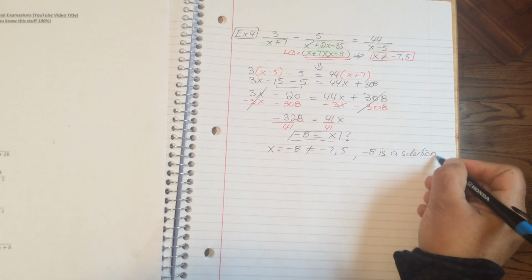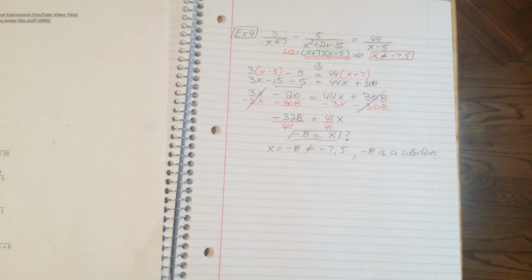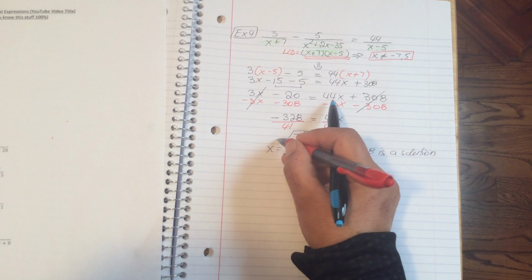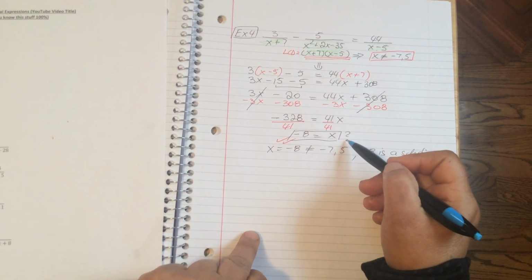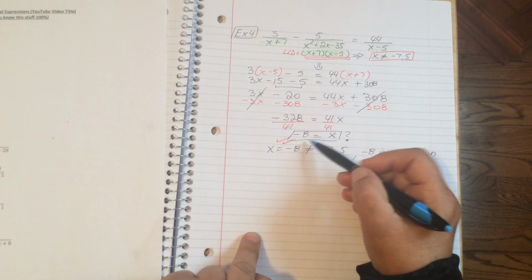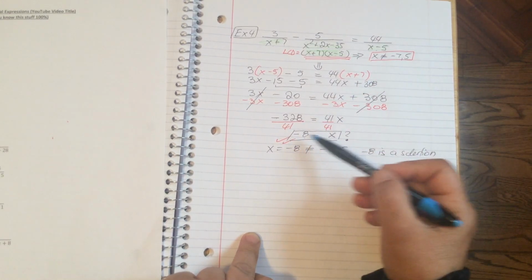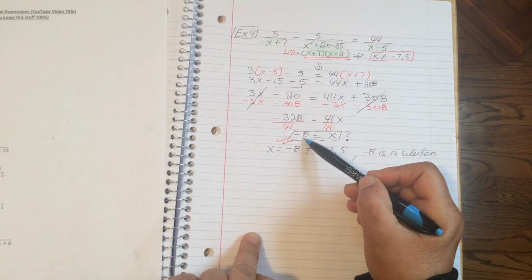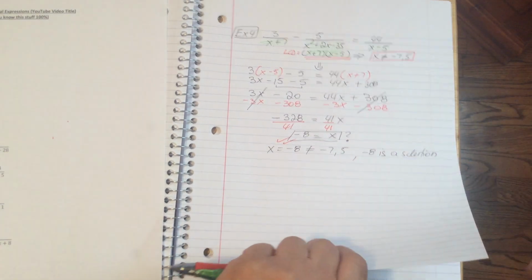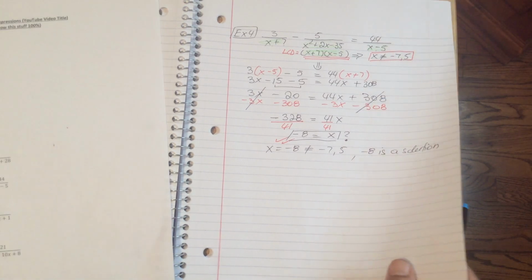You don't need to write this, just accept this. And that's it. After you put a question mark, understand, if you check it, that you accepted this as a solution because it is a solution. It is not a value that is not allowed.